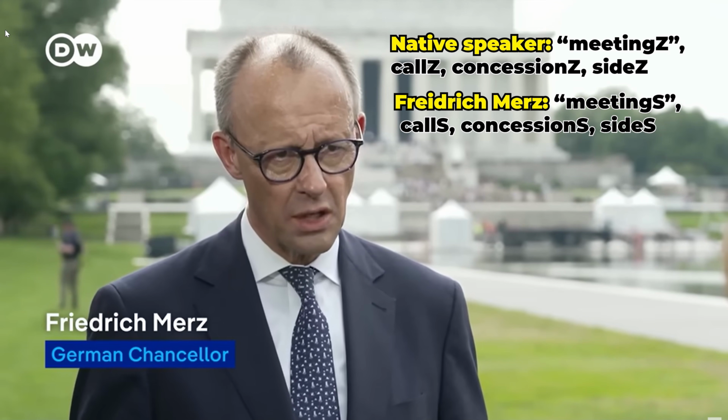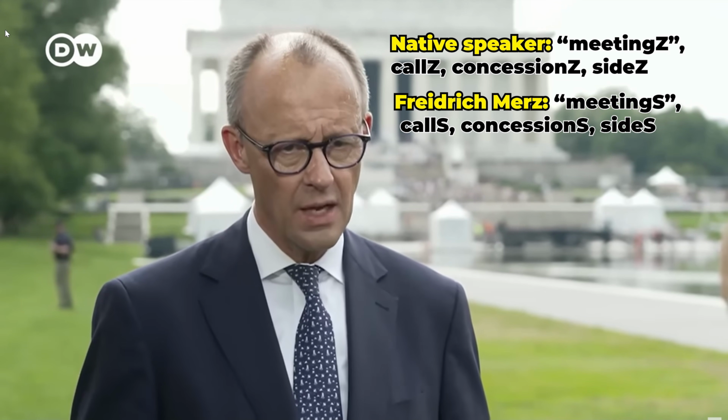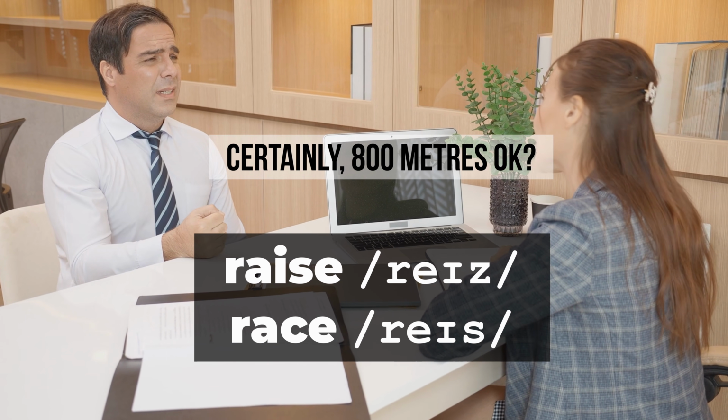That's why Germans sometimes change a voiced Z to an S sound. Regular meetings and phone calls and concessions on both sides. A German speaker might pronounce raise and race the same. In English, you can end a phrase with a T sound, like cat. In Italian, you can't, so sometimes they'll add another vowel at the end.